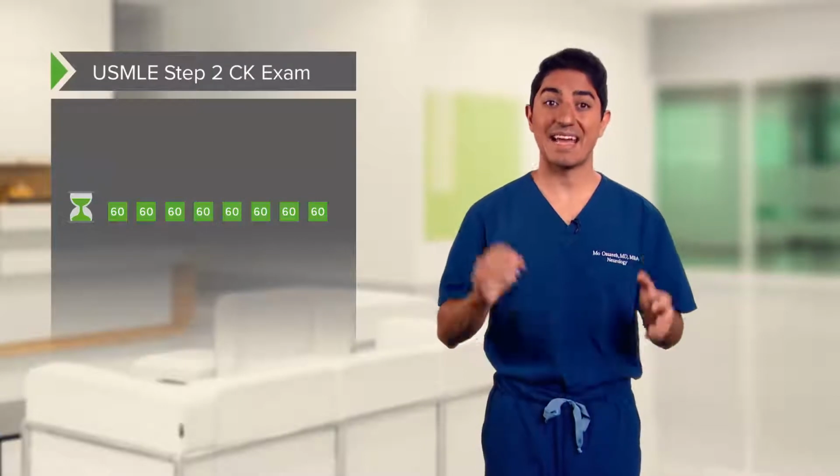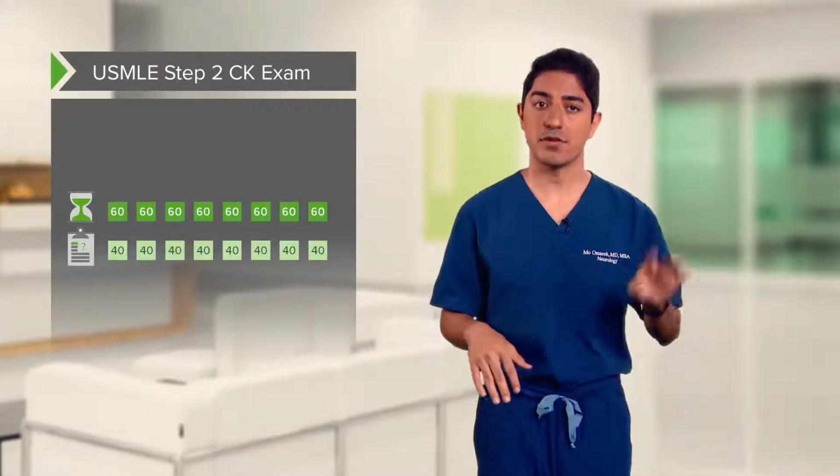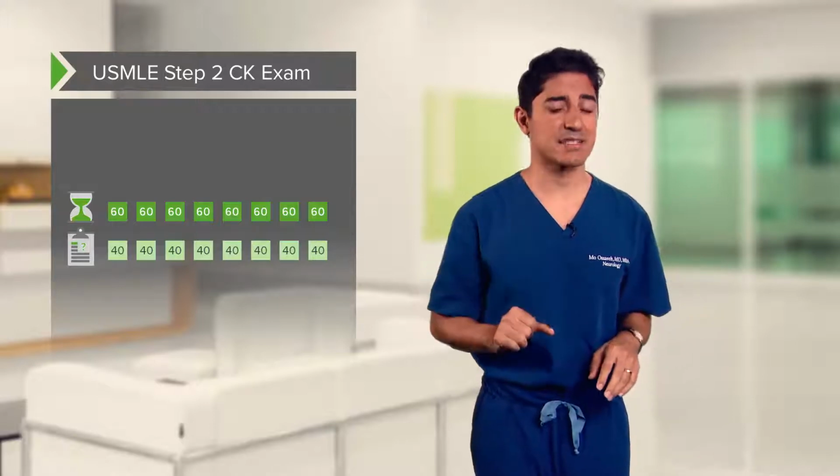Well, the CK exam is a multiple choice exam that students, at least within the US, take after their third year of medical school. The exam tests clinical and basic science material that was taught during the first 3 years of medical school in the form of questions that are formed in clinical vignettes. The exam itself is divided into 8 60-minute blocks. Each block contains 40 or actually less questions.